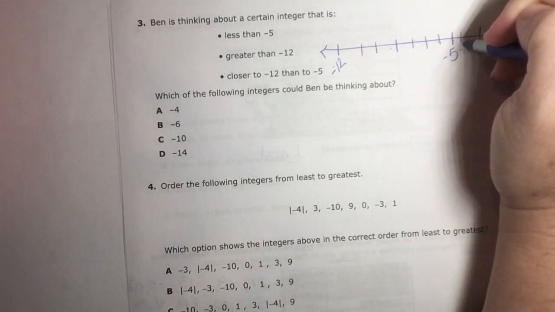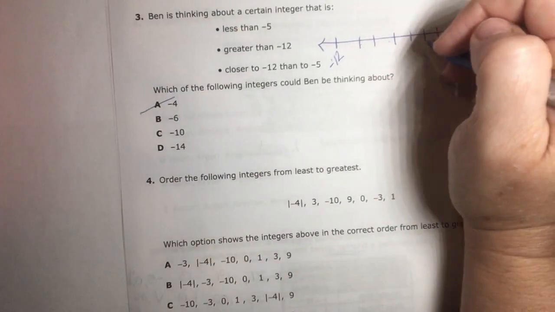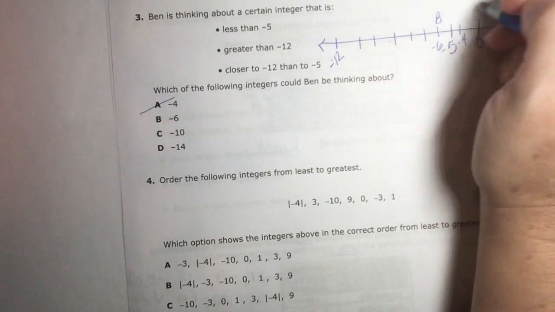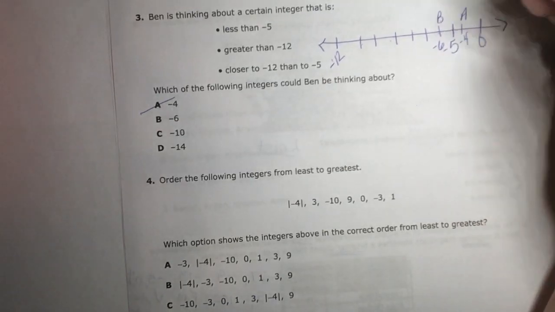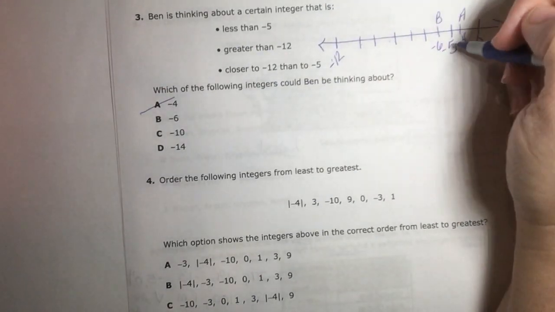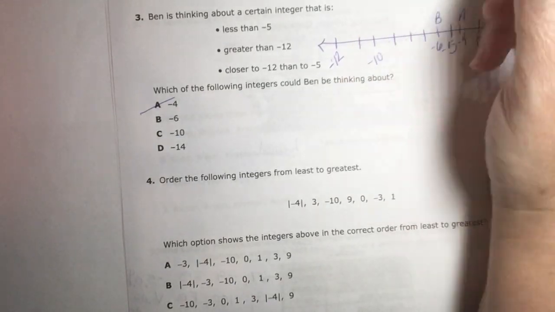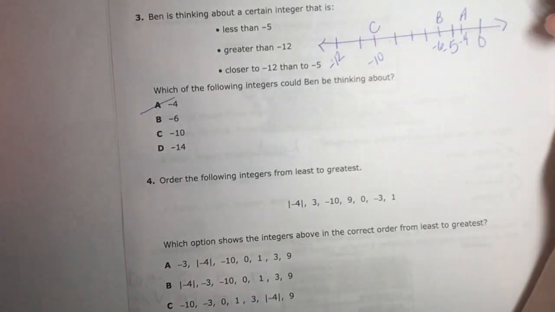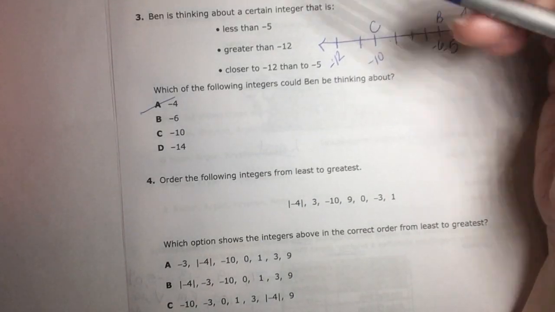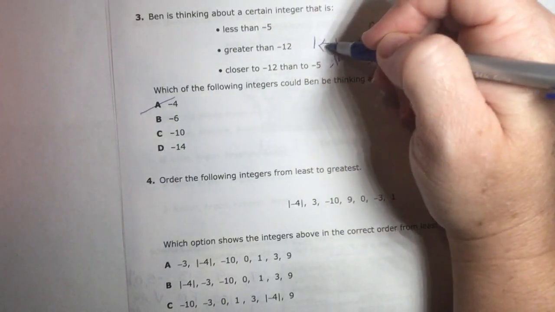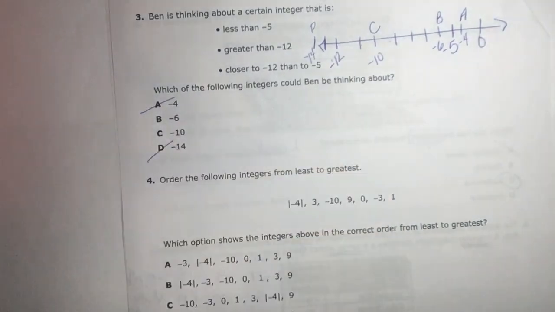Okay, so -4 would be here, so it's not in between, so it's not A. -6 would be here. I'm going to put a B above that. Okay, so I know that -6 goes with answer choice B. All right, -10. So -6, -7, -8, -9, -10 is C. And -14, that would be over here somewhere, right? Because this would be -13, this would be -14, this is D. Okay, that's definitely not right.